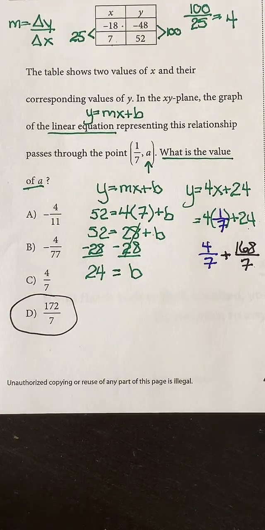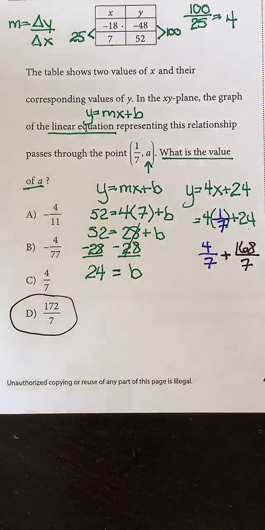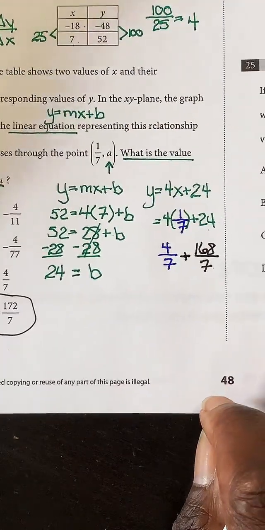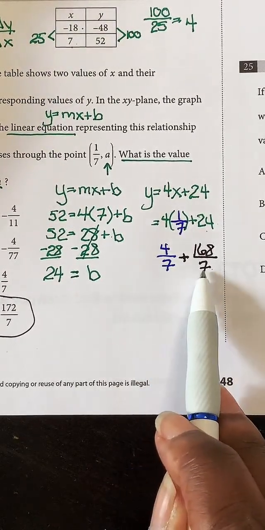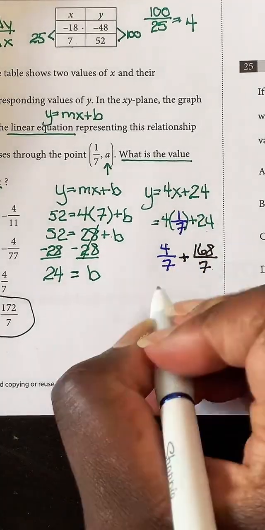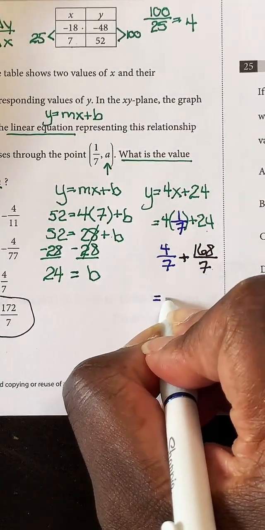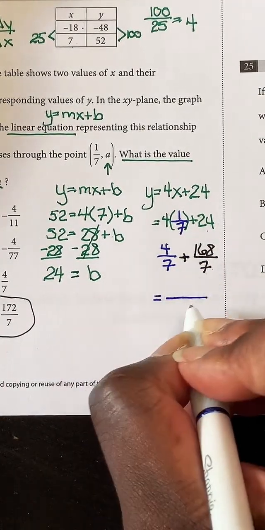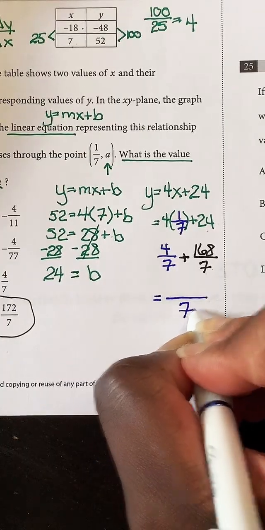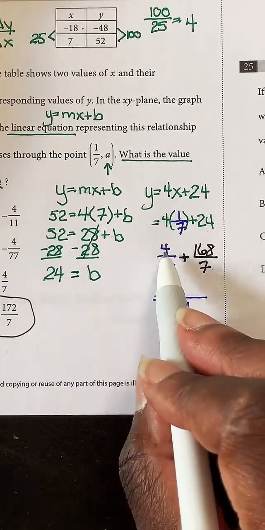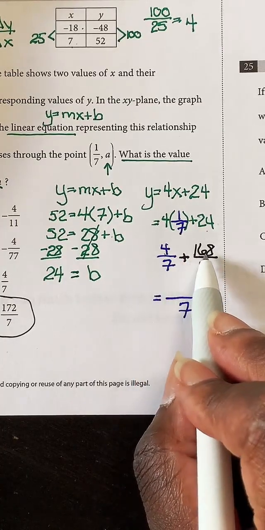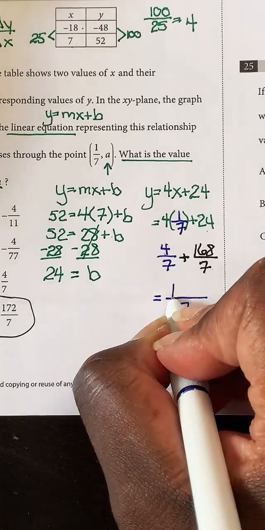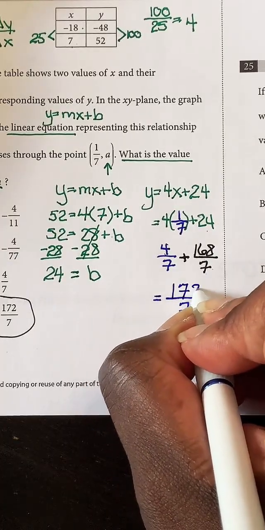All right. So how'd you get the 172? Well, that tells me I need to do some fractions tonight. We have a common base of 7. We don't do a blessed thing with the denominator. Once we get them as a common denominator, it carries on down. But the numerators are what you're adding. So 4 plus 168, that gives us our 172.